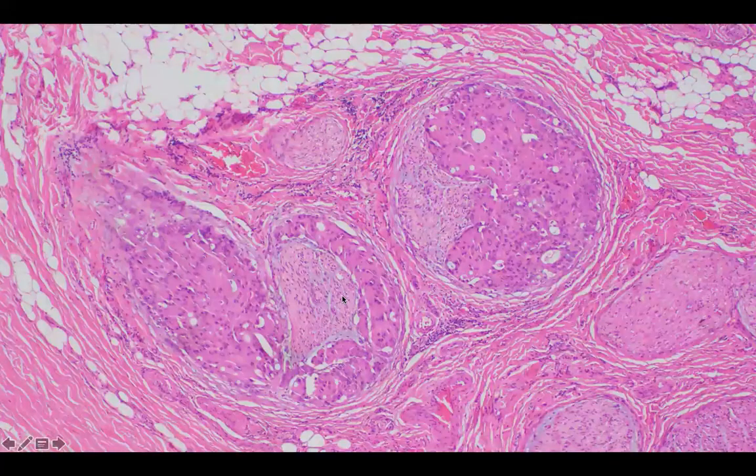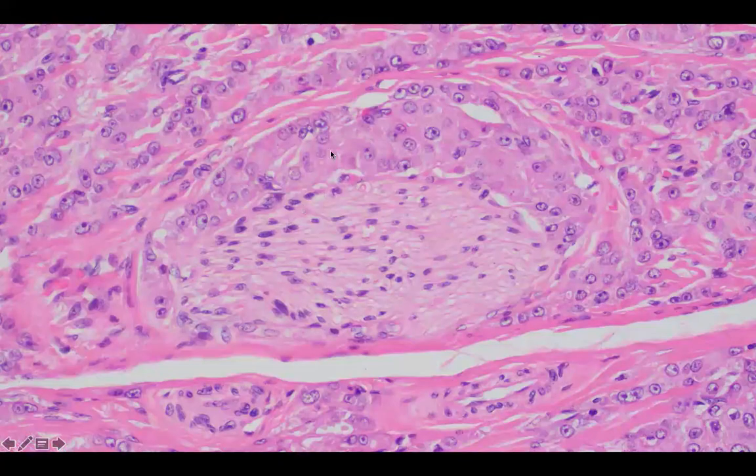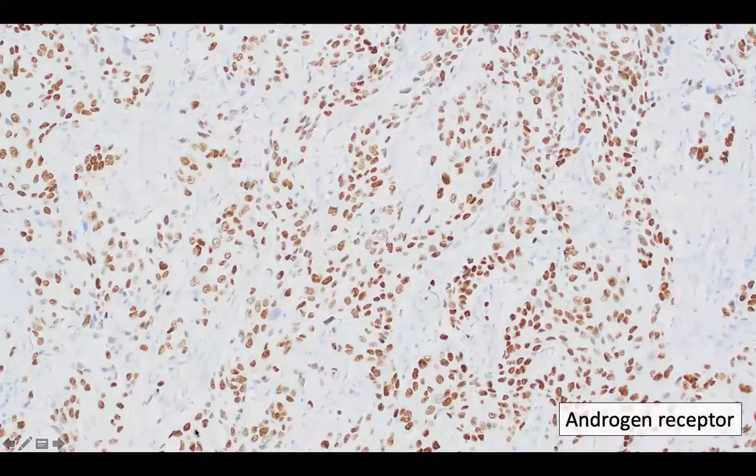And then we see really just ponding these nerves here. These nerves don't stand a chance. Again, very eosinophilic cells, finely granular cytoplasm, some prominent nucleoli, and you'll see abundant mitoses in these lesions as well. And this thing is positive for androgen receptor. So what is this? Salivary duct carcinoma?